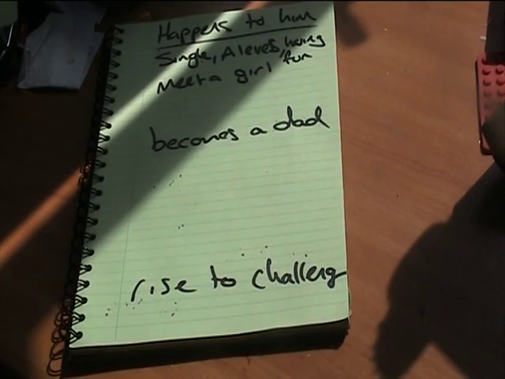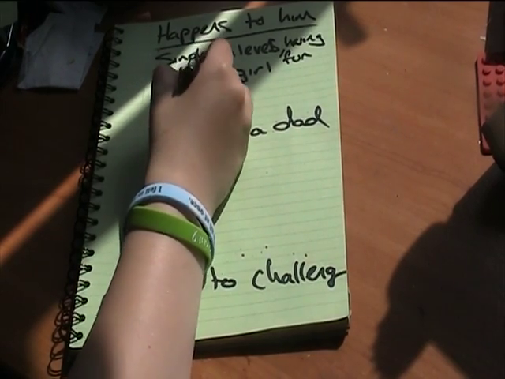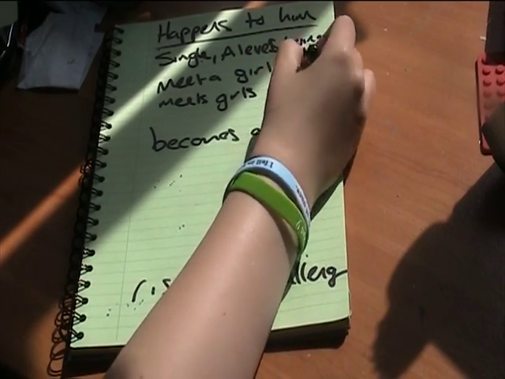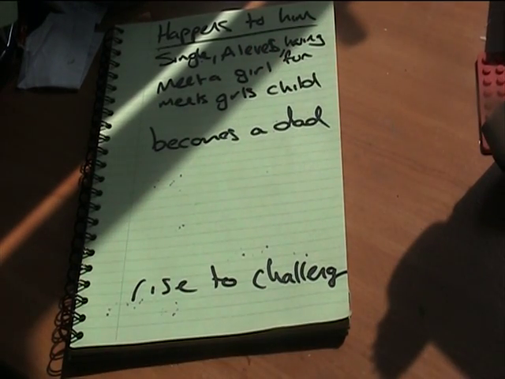Now, to make this story interesting and not just have it that he knocks this girl up, maybe it could be something different. Maybe she could already have a kid and he gets involved and then becomes the father of the kid. Something like that. So you could say, meets girl's child. You can put in whatever you want between your stages.